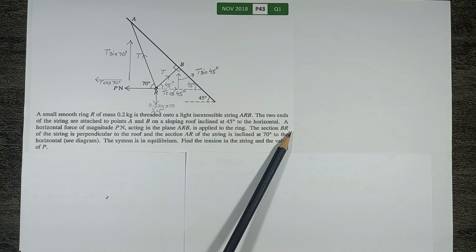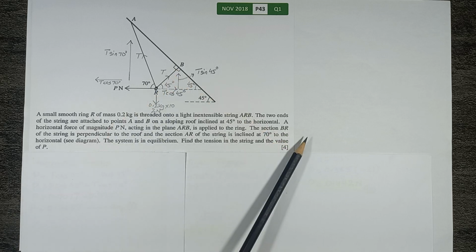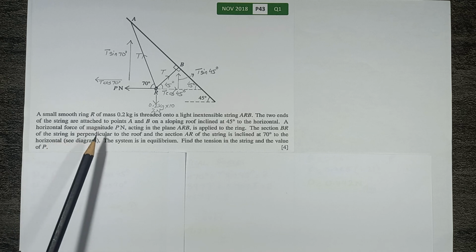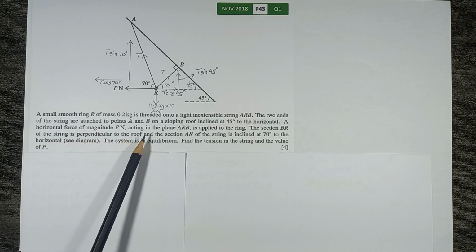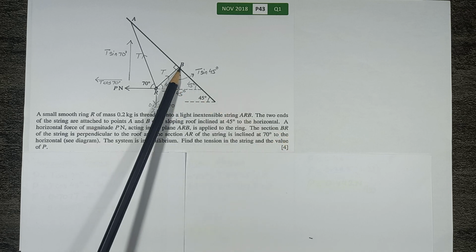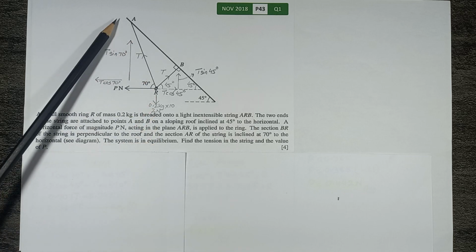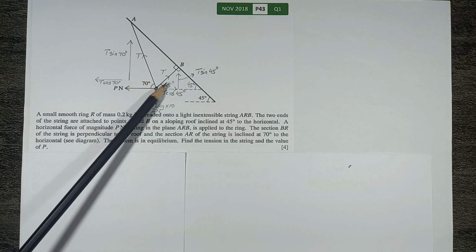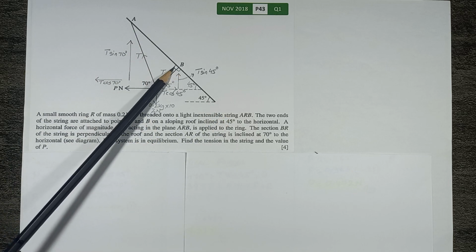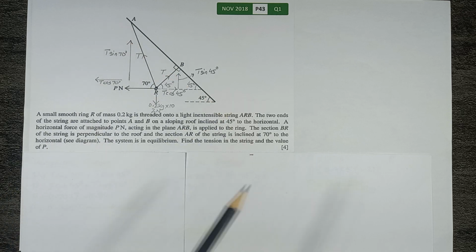The section BR is over here, the section BR of the string is perpendicular to the roof. This is the roof and this section BR is perpendicular, that means it is making an angle of 90 degrees with the roof.